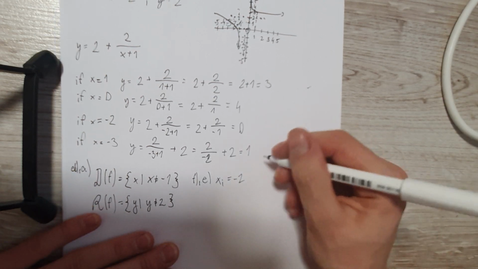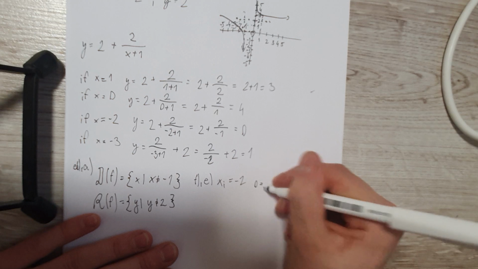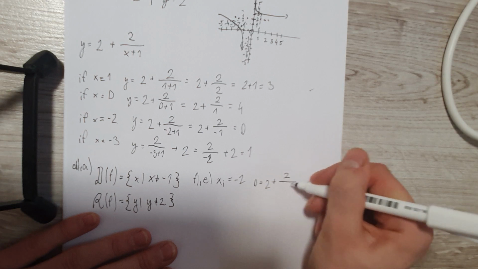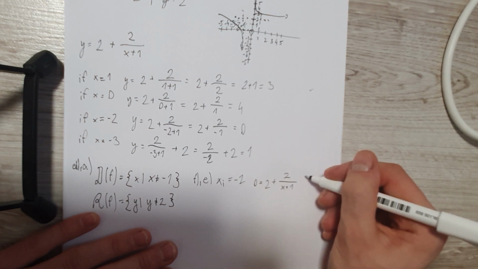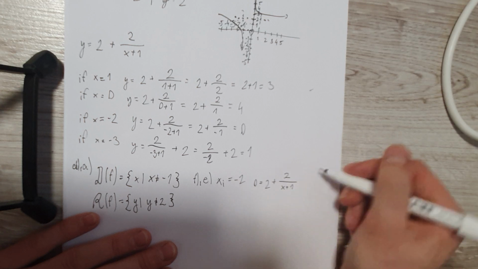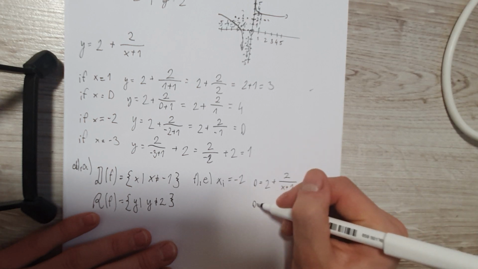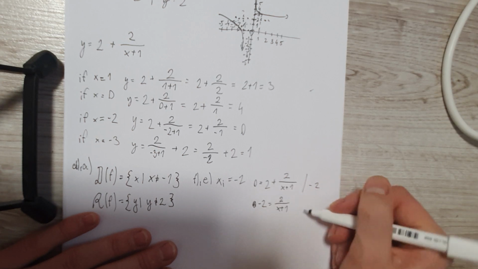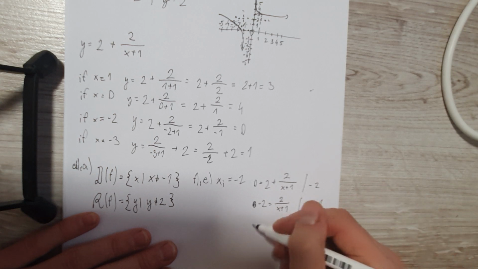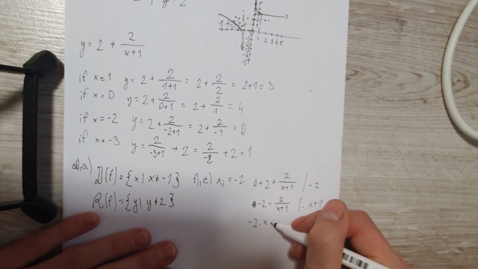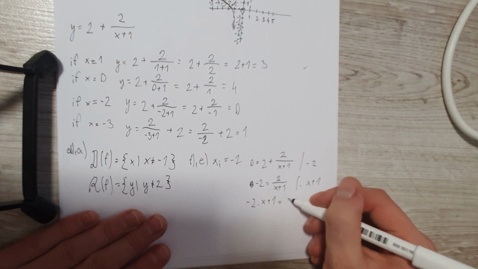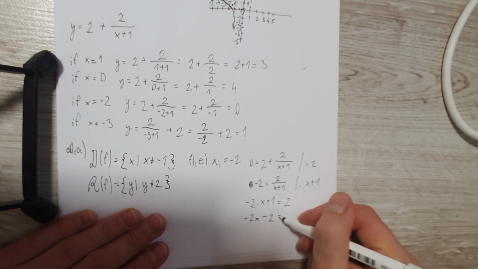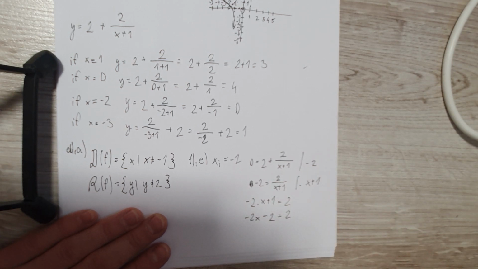so it's like 0 is equal to 2 plus 2 over x plus 1, where I will get -2 is equal to 2 over x plus 1. Multiplying by x plus 1, -2 times x plus 1 is equal to 2, where it's like -2x minus 2 is equal to 2.